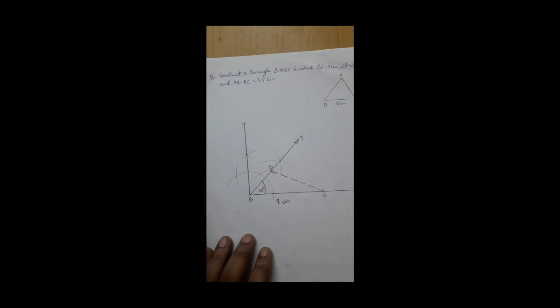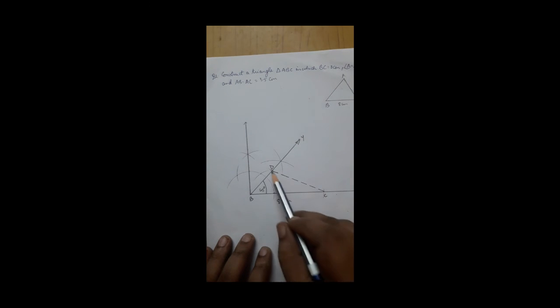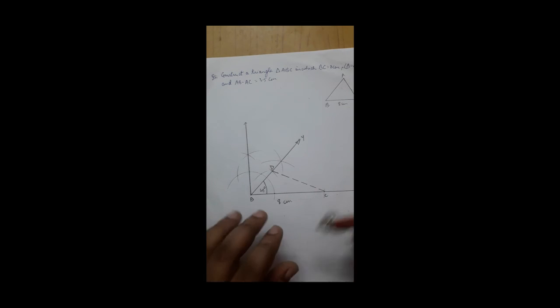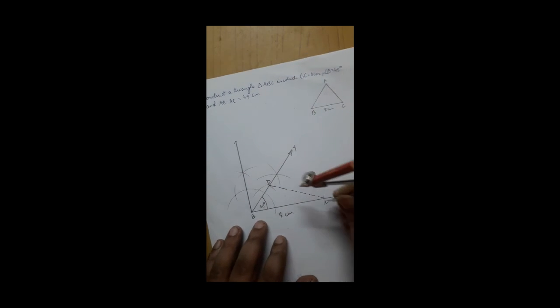Our next task will be to draw a perpendicular bisector of CD. For that, we'll just have to take a length which is more than half of this CD.